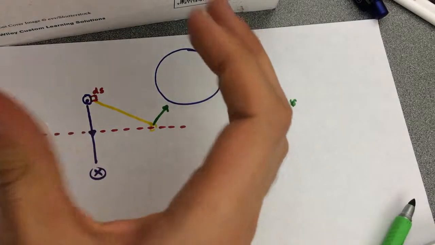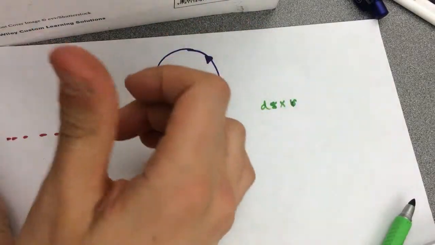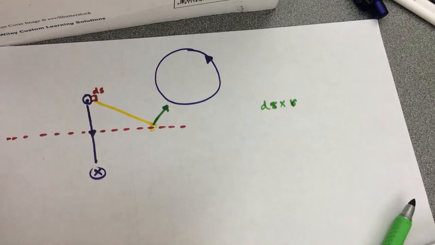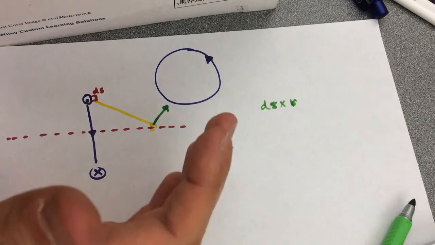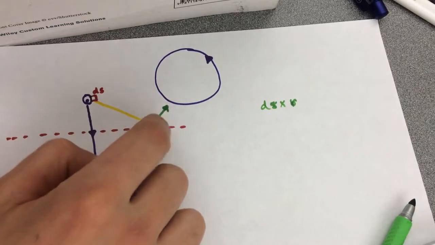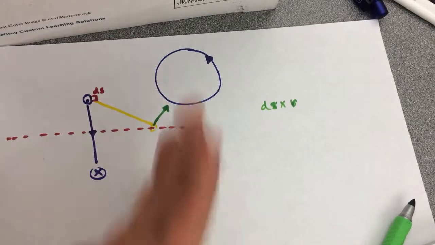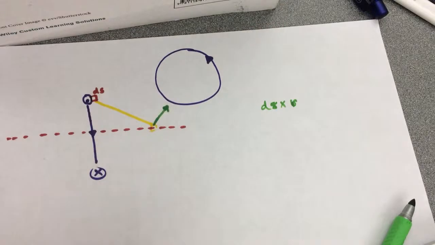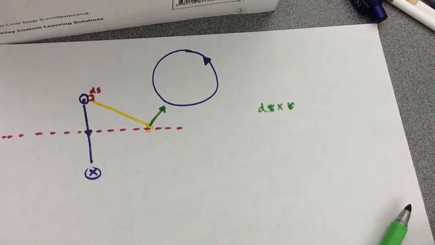And if you use your right hand rule, point your thumb along the ds, and then curl your fingers toward the r, then this will give us the direction of the magnetic field. Cool.